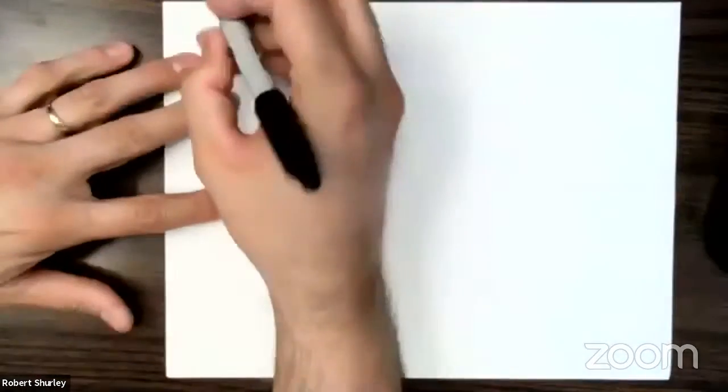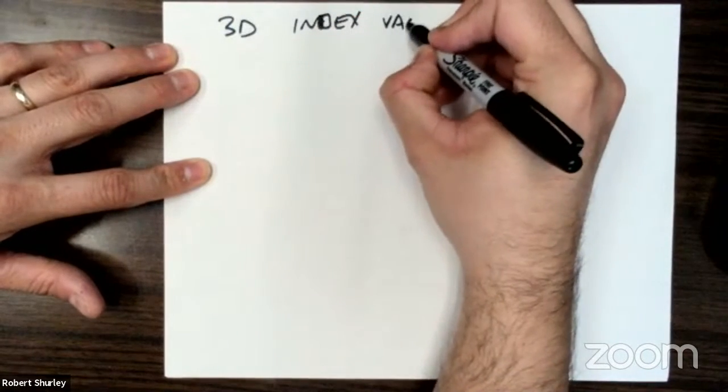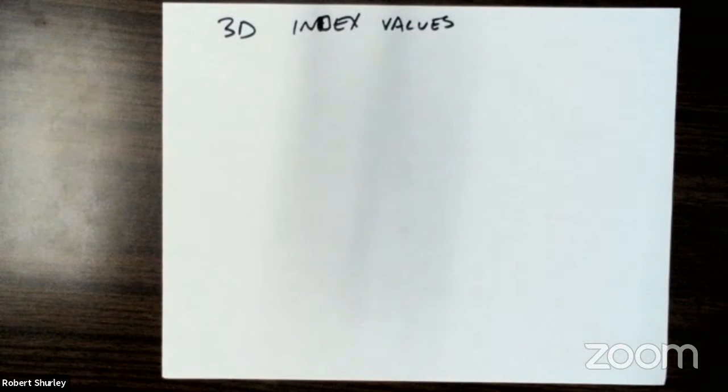But let's start on 3D. So 3D is over index values, and it focuses on the CPI, the Consumer Price Index. We'll get to that in the first example. But first off, let's talk about index values. Let me switch over here to the document camera. Okay, 3D. It's really about index values. And again, your book is going to focus on the Consumer Price Index, which is just a really good real world example of an index value. So first off, let's just define it.